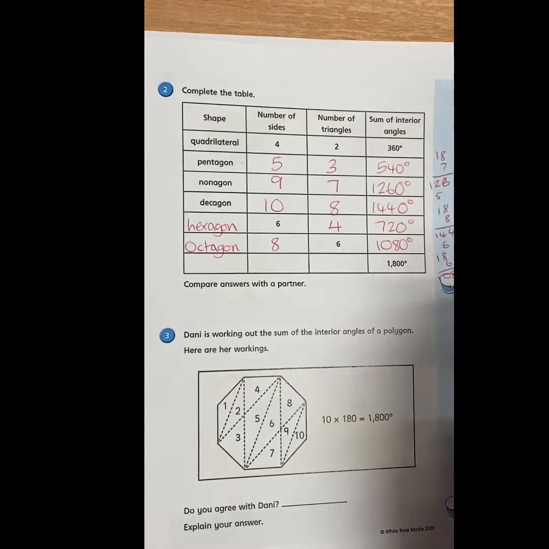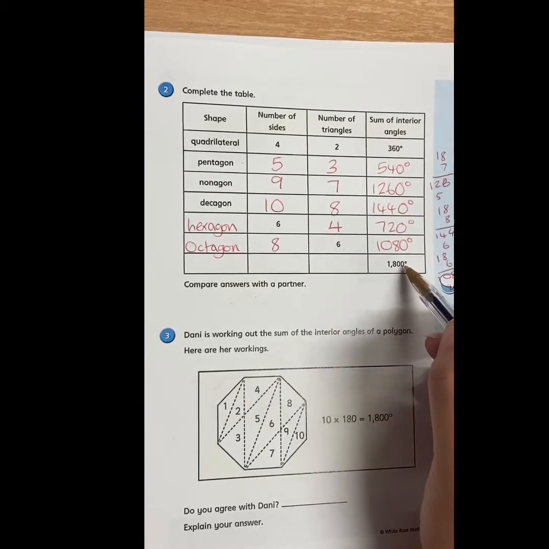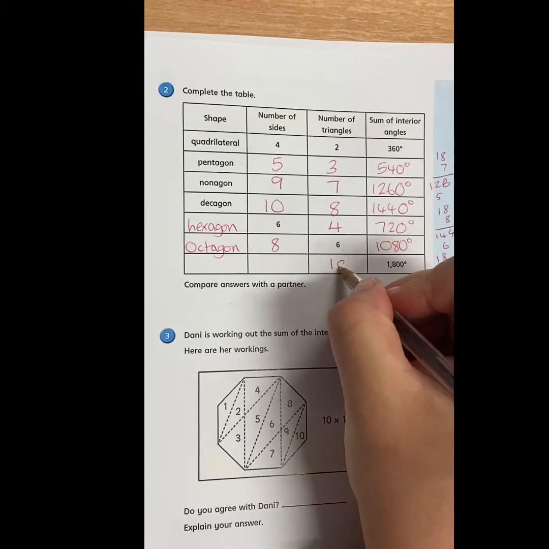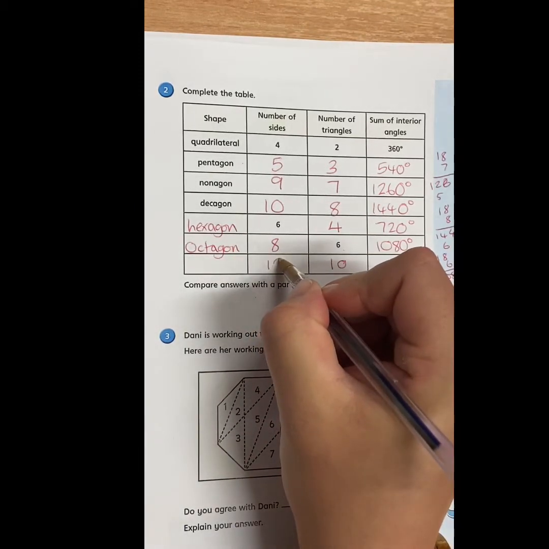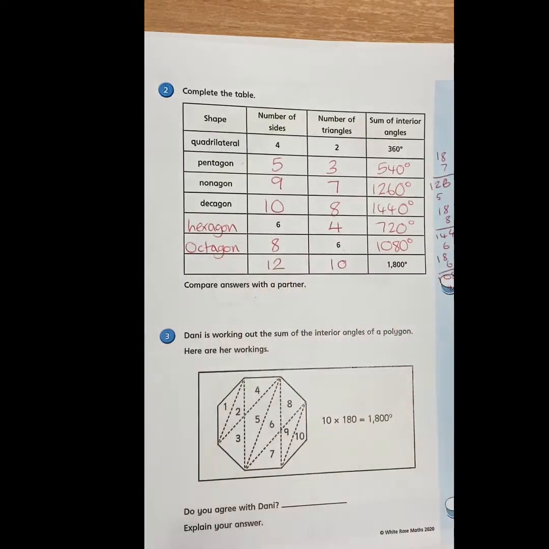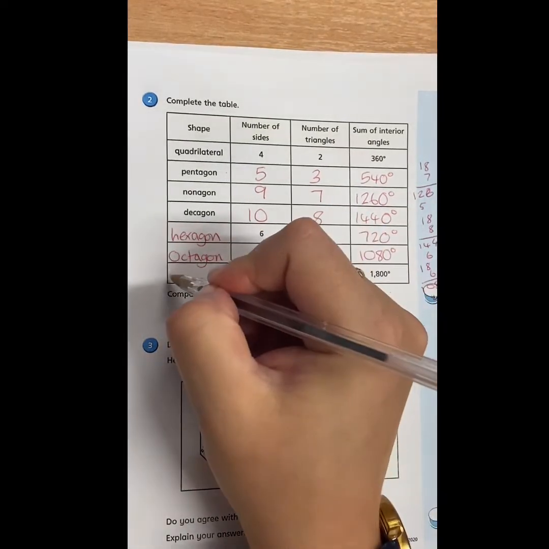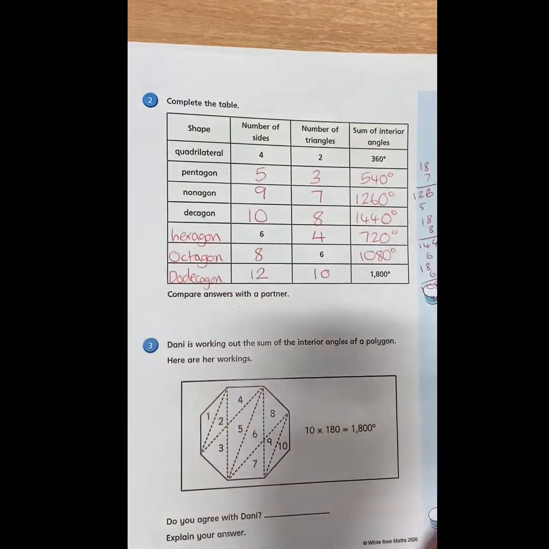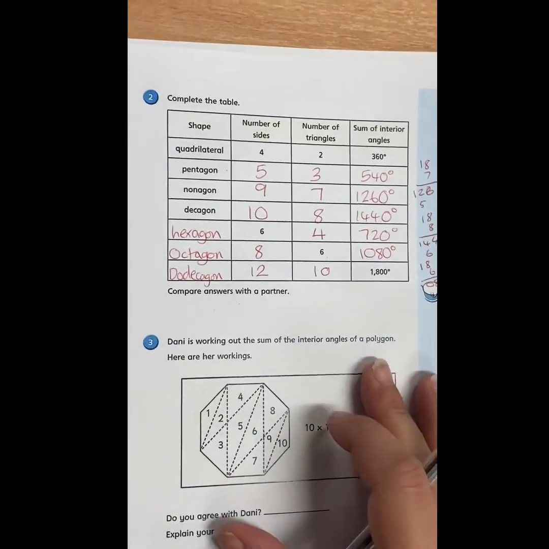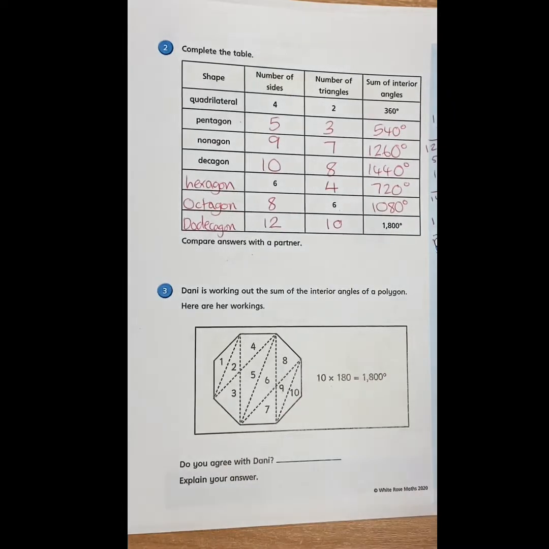So it's got 1,800 degrees. So how many 180s in 1,800? So that's 10. So it must have 10 triangles. So it must have 12 sides. So it must be called a dodecagon.